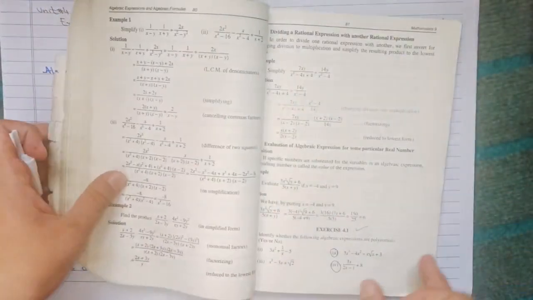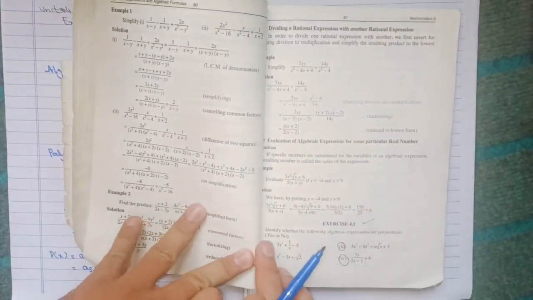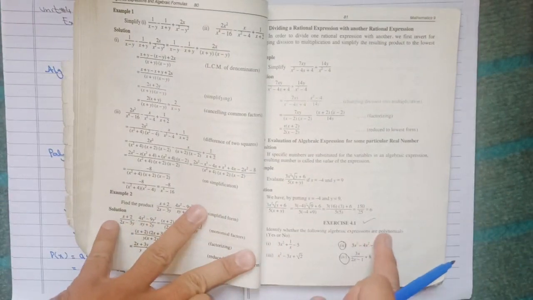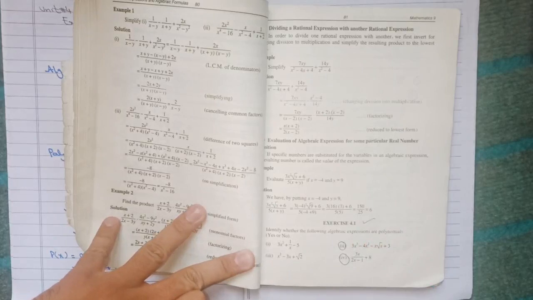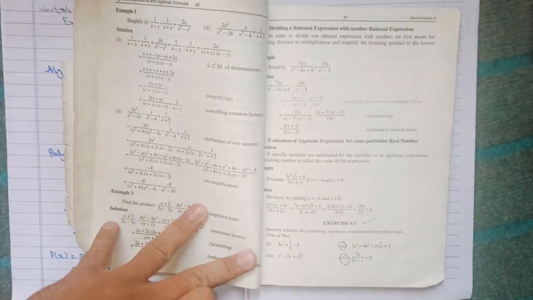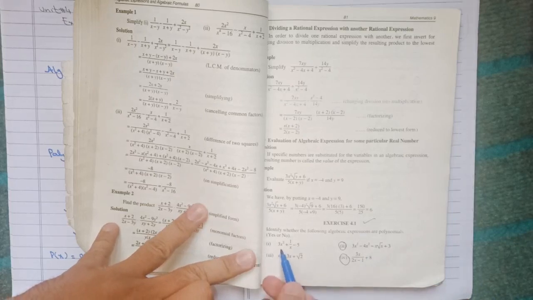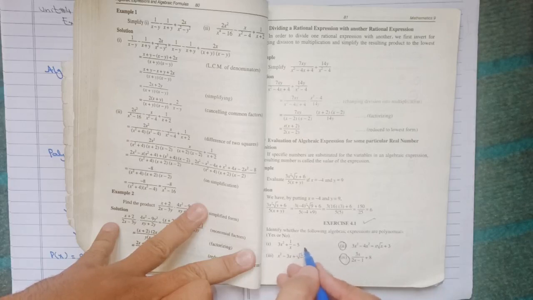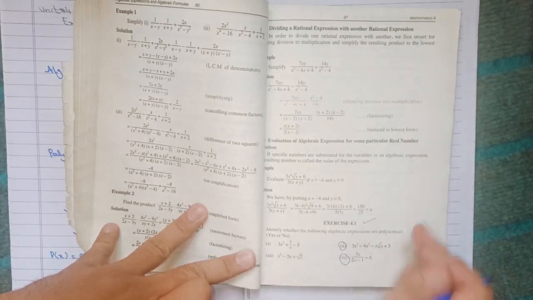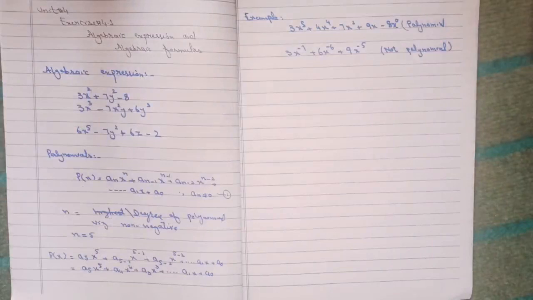Question number 1, we will solve it in the book. Identify whether the following algebraic expressions are polynomials or not. See that in the definition of polynomial, you have not studied whether its power is in rational or irrational form. In the first question, 3x square plus 1 by x minus 5. What is this? We have to follow the smart syllabus question, but you should know the concept of polynomial. It will be 3x square. Let's write on the register.